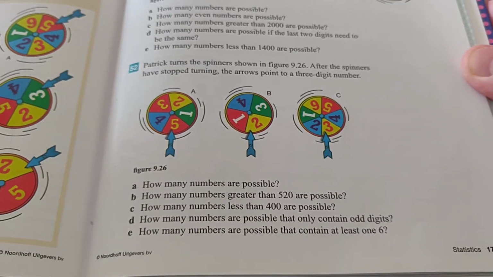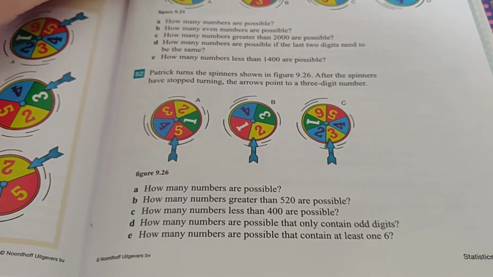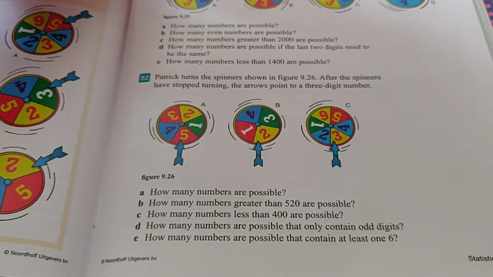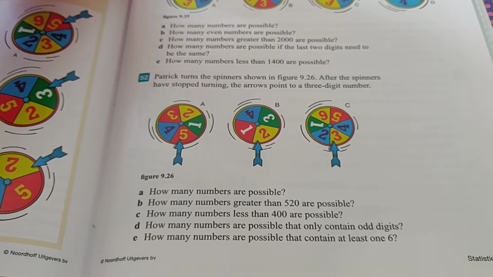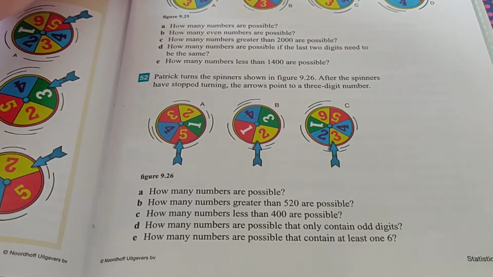So I'm going to do this one, exercise 52. It says Patrick turns the spinners shown in 9.26. After the spinners have stopped turning, the arrows point at a 3-digit number. So in this case the number is 523. The first question is how many numbers are possible.